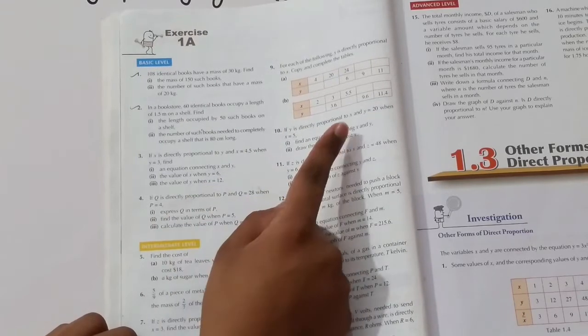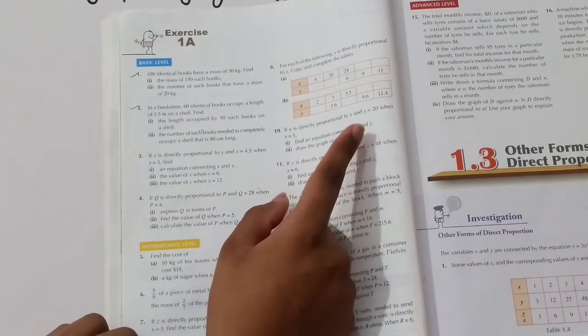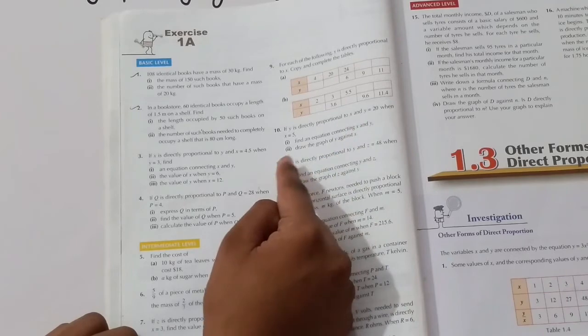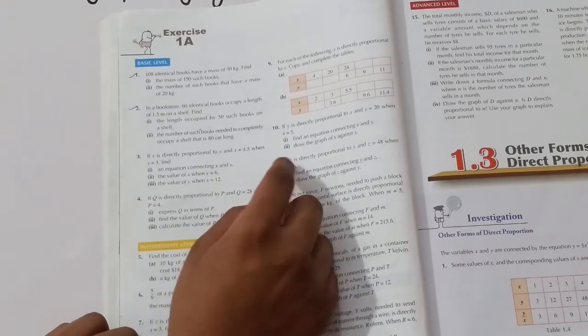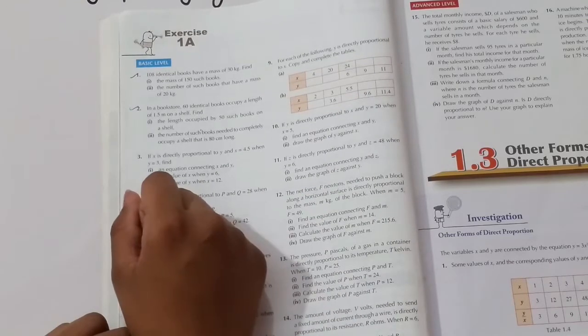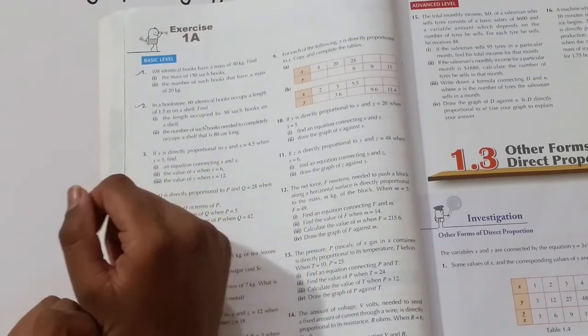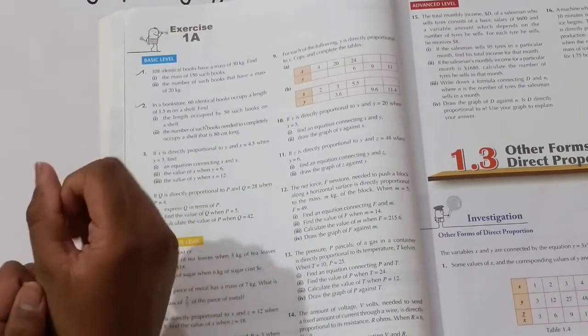If y is directly proportional to x and y is equal to 20 when x is equal to 5. There are two parts of this question. Find an equation connecting x and y, and the second part is draw the graph of y against x. We are going to solve both the parts of this question. So let's start today's video without wasting any time.